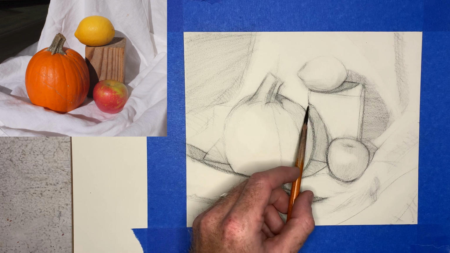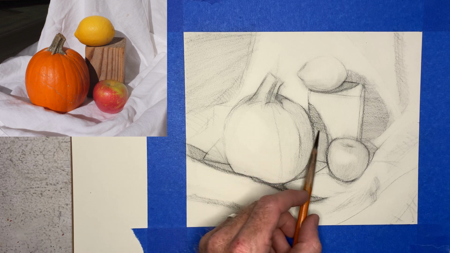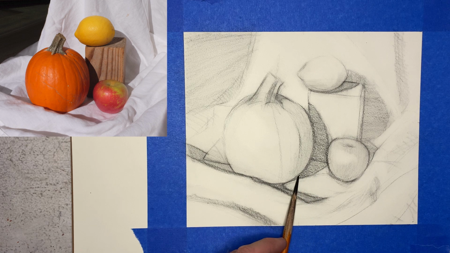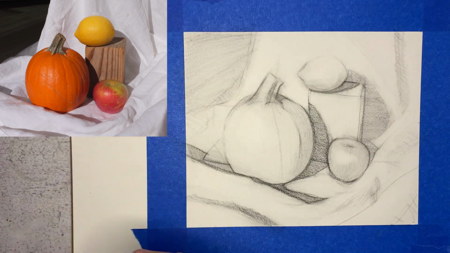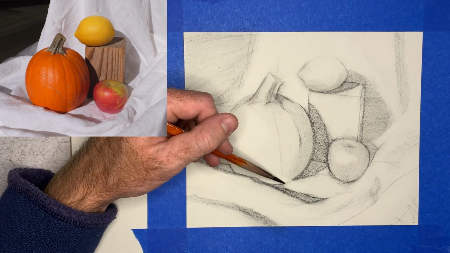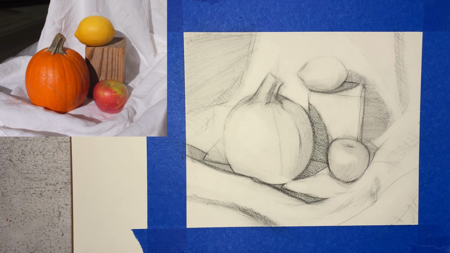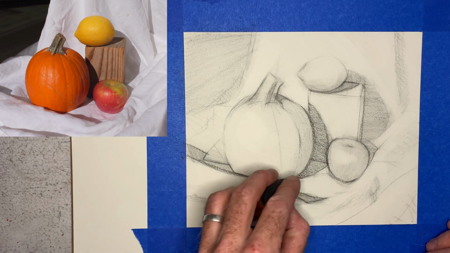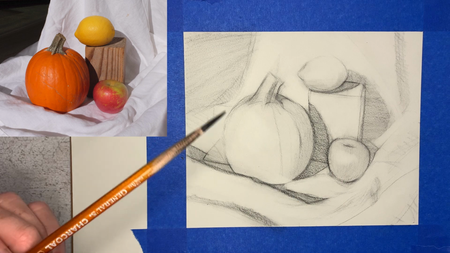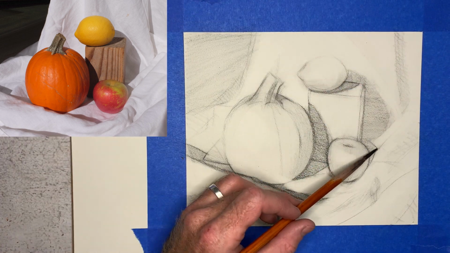Starting to build up the values a little bit more, pushing some of those darks, a little bit of a lost edge down here where the light on the pumpkin meets the light of the fabric beneath it. However small and sharp and dark I can make that connection is going to help that sense of texture and how these things are all overlapping and interacting with each other.